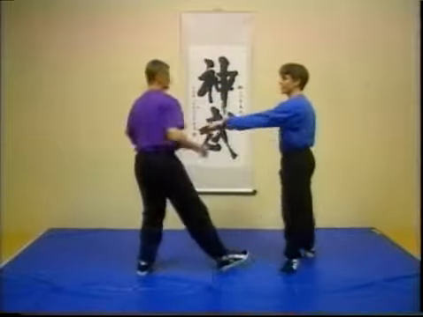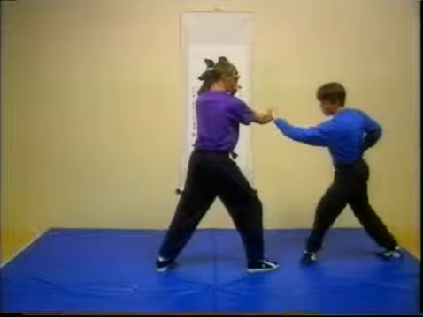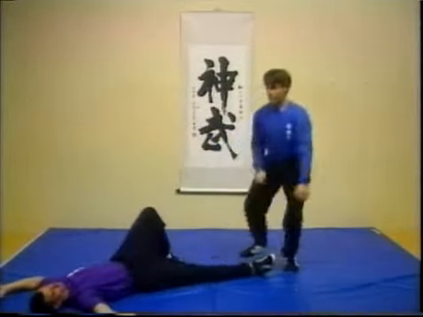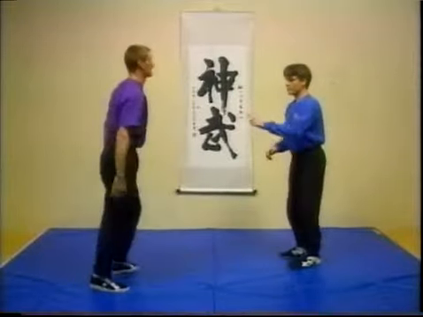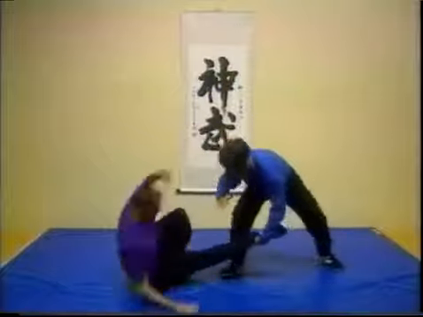So I have my right foot back and he hits me. I move back out of the way. Now I'm going to check here, duck under, take him down. Okay. If he throws a punch and I have my left foot forward, I duck and I can shuffle in and do the same thing. Take him down.